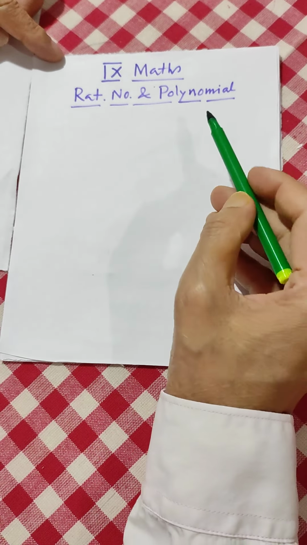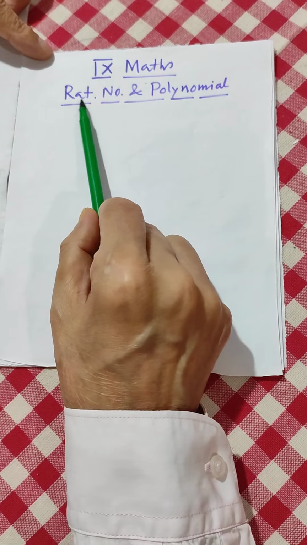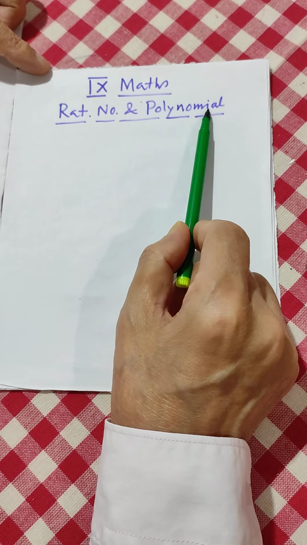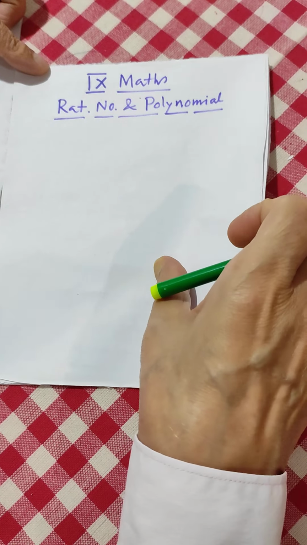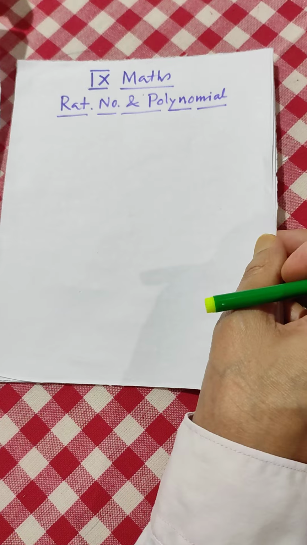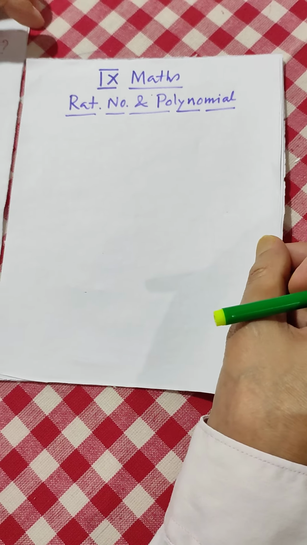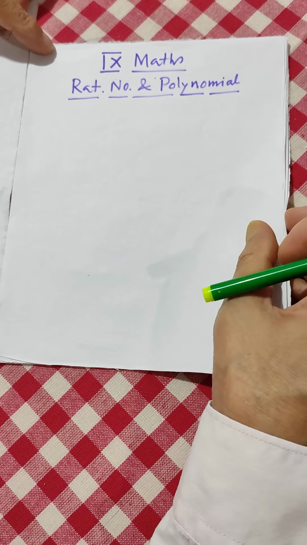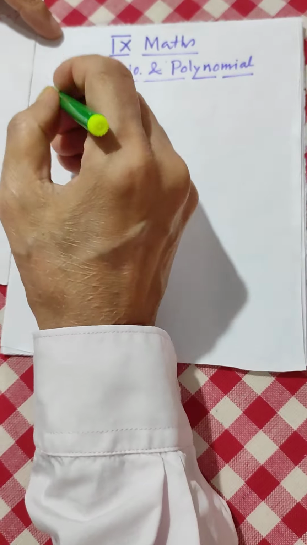My dear students, today I am going to discuss class 9 maths, rational numbers and polynomials. In this chapter, there are some very special types of numerical problems, and these problems are frequently given in exams. Some of you have exams in the coming week or next. I hope this discussion will be useful. Okay, now let us get down to work.